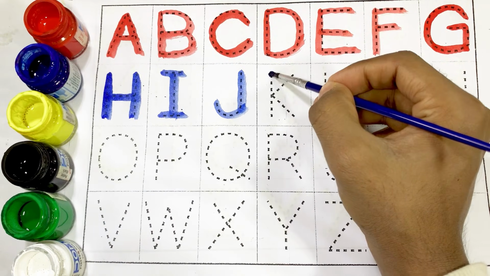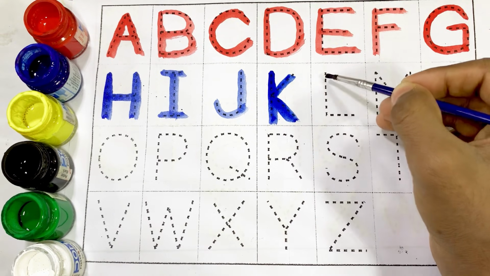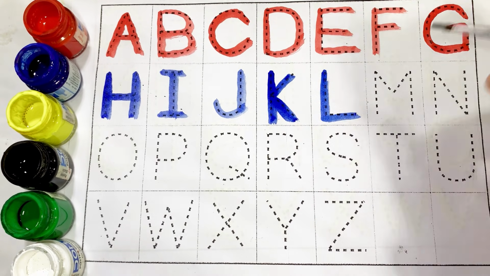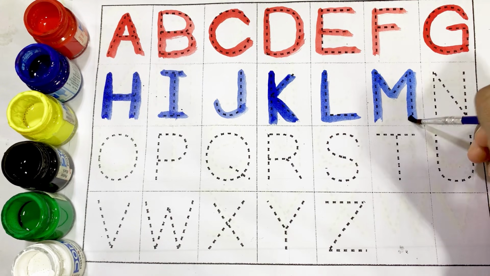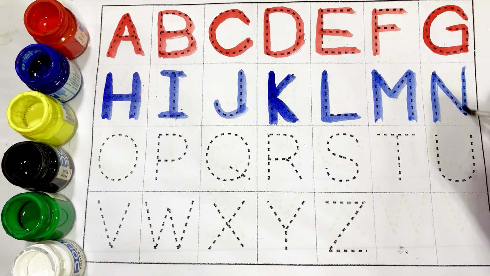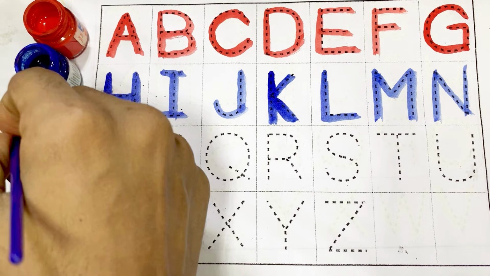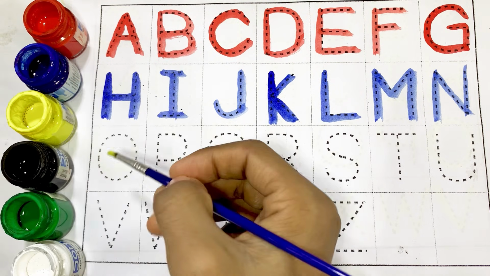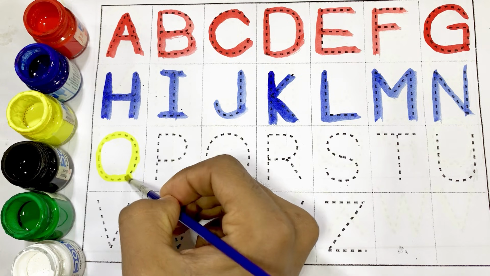This is K. K for kite. This is L. L for lion. This is M. M for moon. This is N. N for nose. Kids, next O. The alphabets of O, and the color is yellow. This is O. O for octopus.